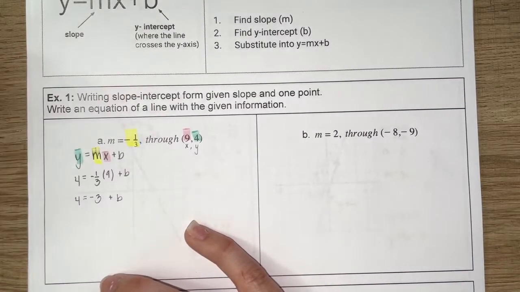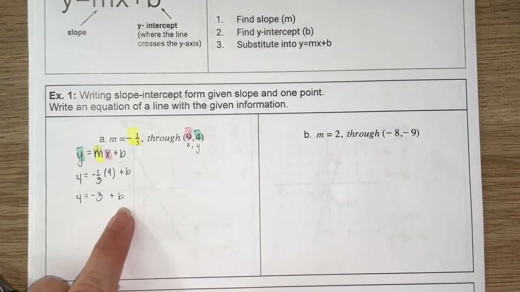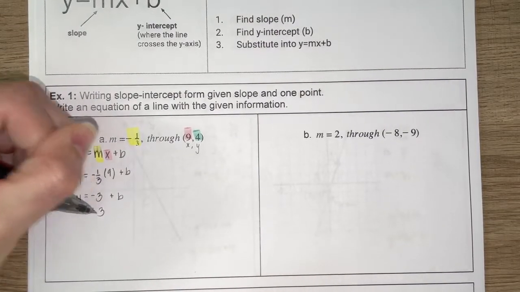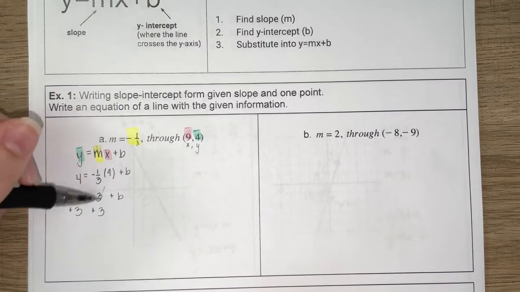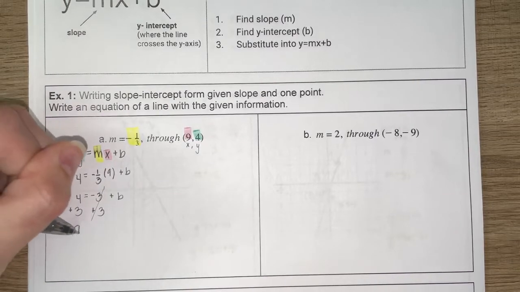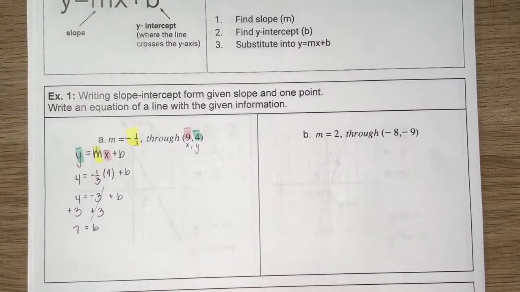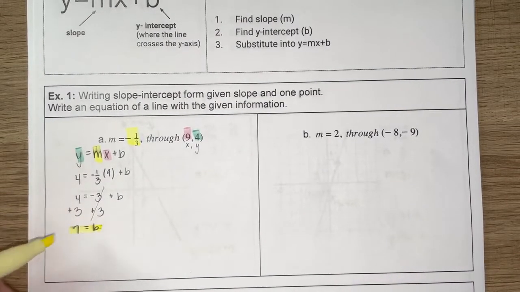And then plus b. Now to isolate b, I want to get it by itself. I have to undo this negative 3, so I have to add 3 to both sides. Adding 3 cancels out this negative 3, and then 4 plus 3 is 7. And then I have to bring down my equals b. So we just solved for b. We got b equals 7.